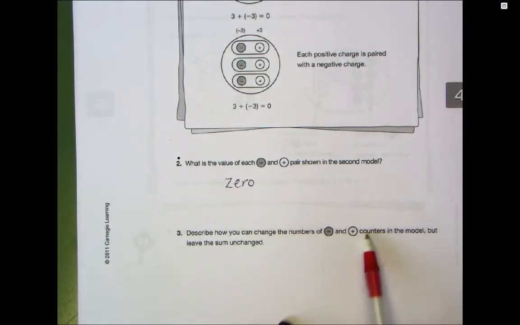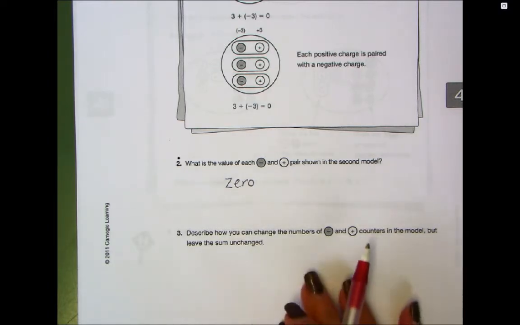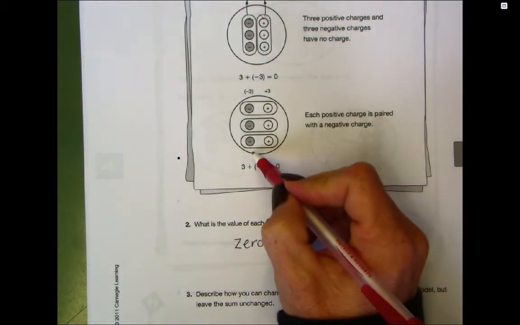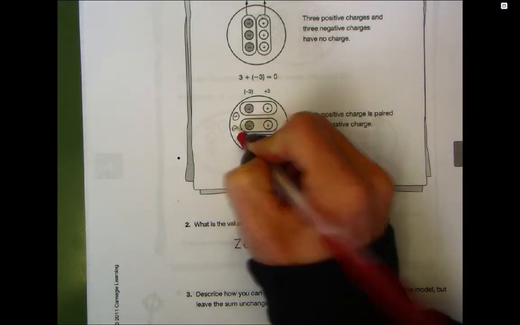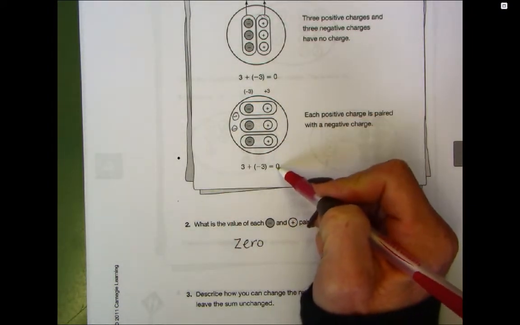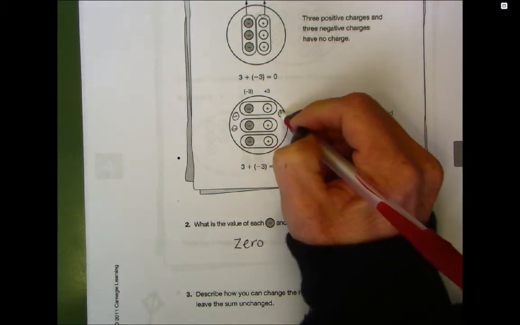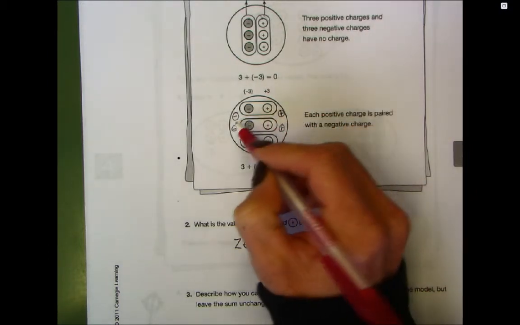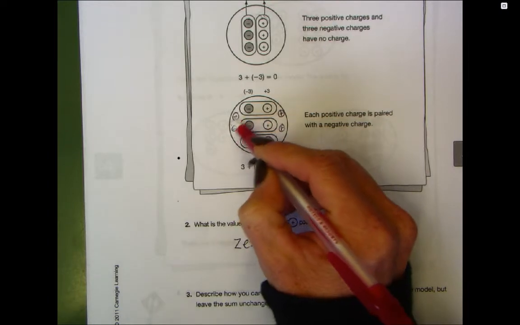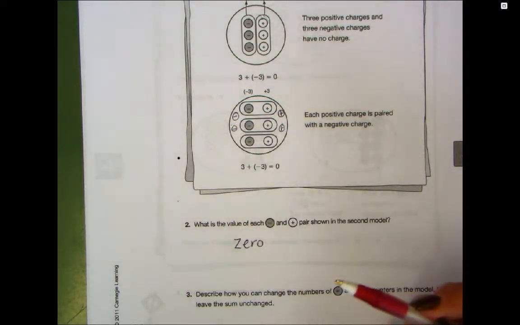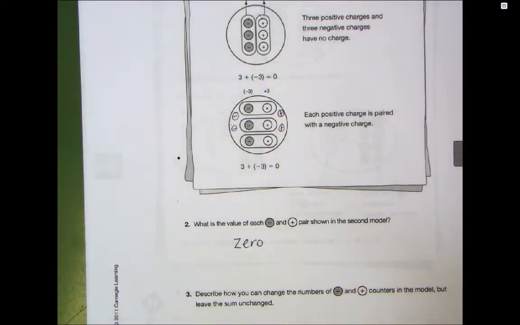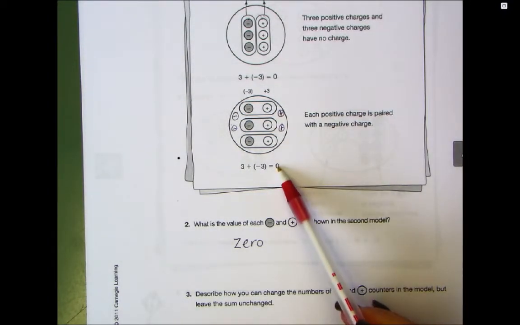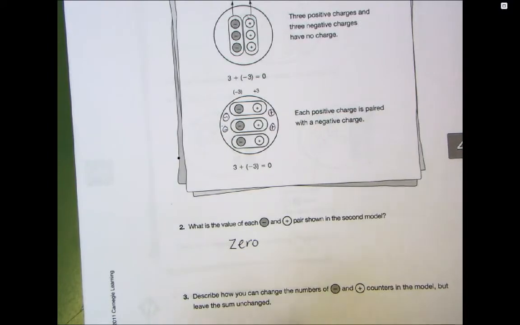Describe how you can change the number of negatives and positives in the model but leave the sum unchanged. If I went up here and let's say I added 2 more negatives in here, then to keep my answer still 0, it just means I would have to have added 2 positives. These 2 pair up to give me 0. These 2 would pair up to give me 0. I could add 6 negatives, then I'd have to add 6 positives so that I do not change the outcome or the answer.